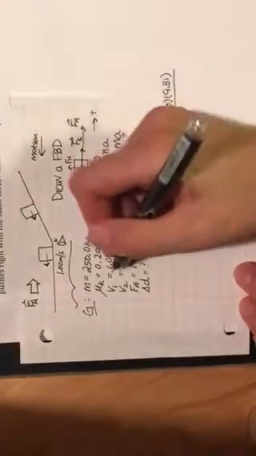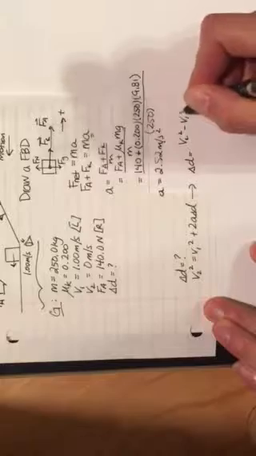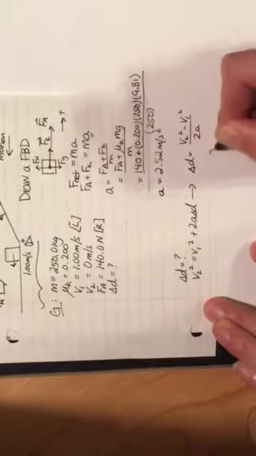So now that I have A, I have A, V1, V2, and I can find delta D. I have this equation from before. Yes, it's coming back to haunt you. But don't worry, you'll be getting all your equations on the test as usual, including Unit 1 equations. So rearrange this for delta D. I get V2 squared minus V1 squared over 2A.